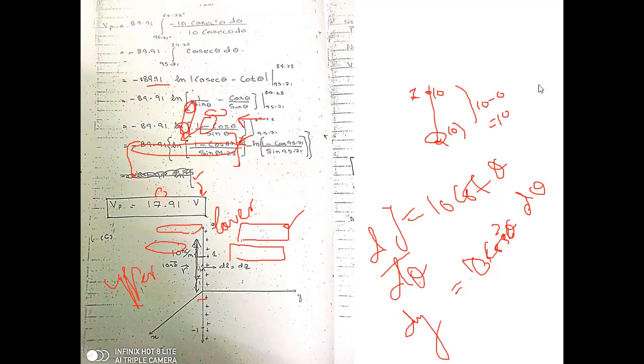Now the integration of cosecant theta will be ln of cosecant theta minus cotangent theta. Putting the limits of theta over here, first convert this cosecant into sine and cotangent into cos and sine, so that the calculation becomes easy. Cosecant is 1 over sine, cotangent is cos over sine. Taking the LCM, sine theta is the LCM, so we will get 1 minus cos.